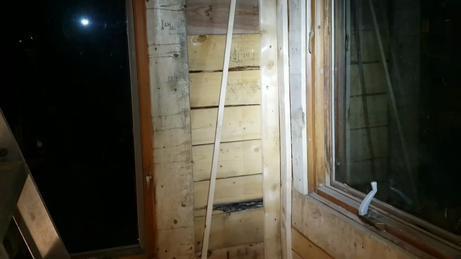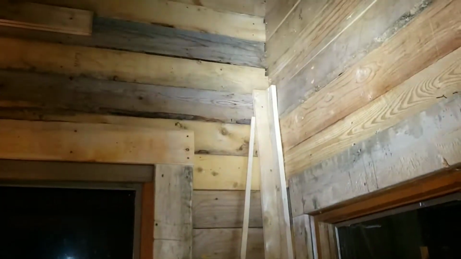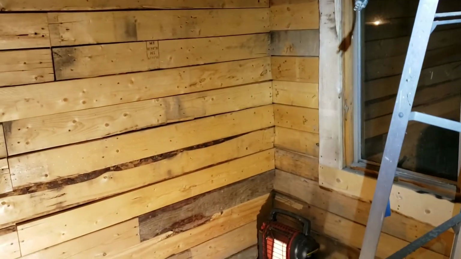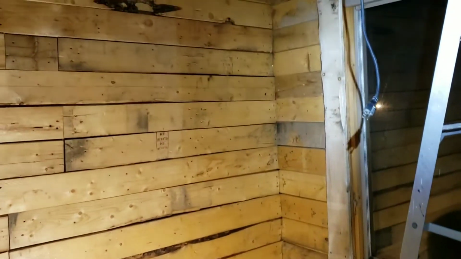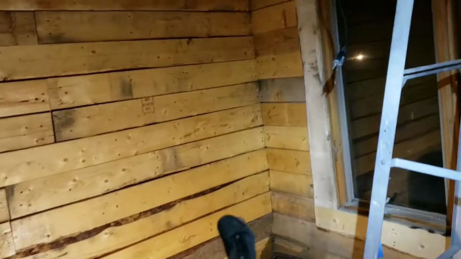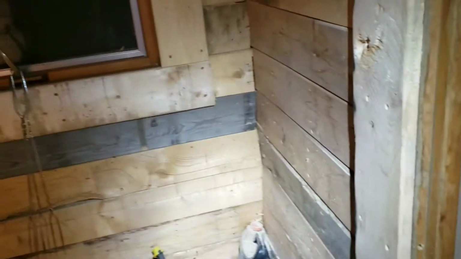So that's the way it is, and that's what we've done today. So we'll get you more updates in the morning when I put some squiggly trim up that wall and that wall, which you can see better this way how it squiggles.